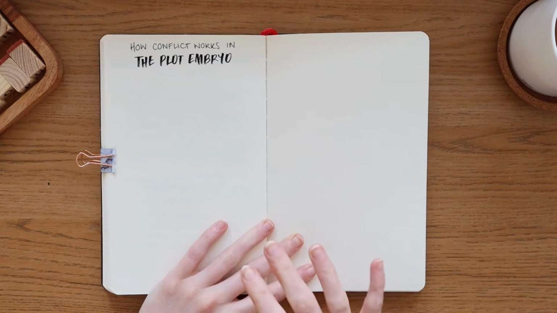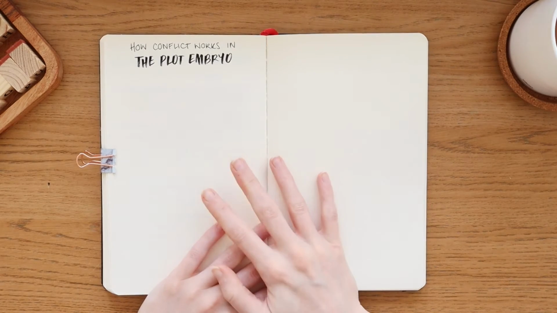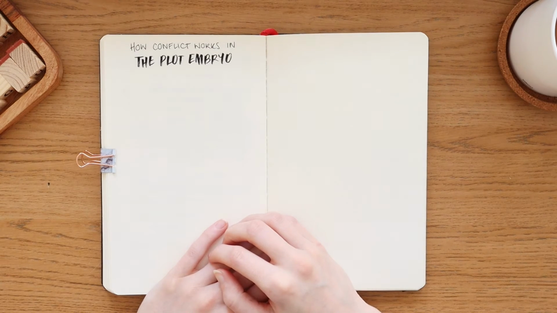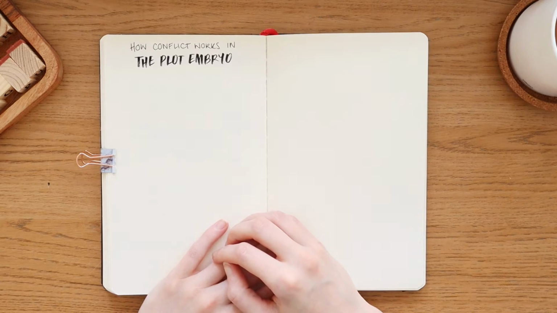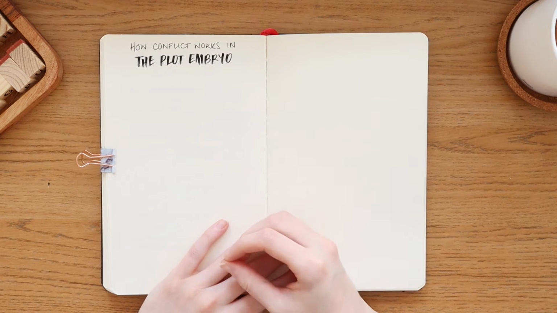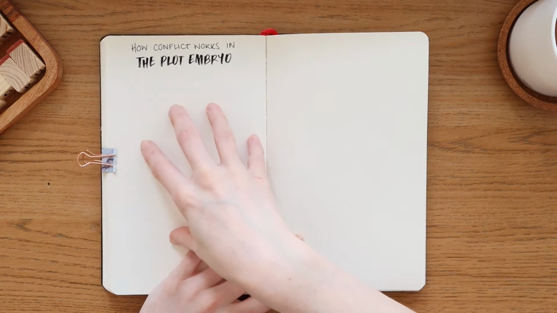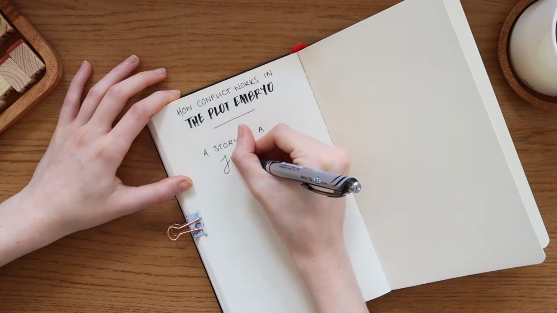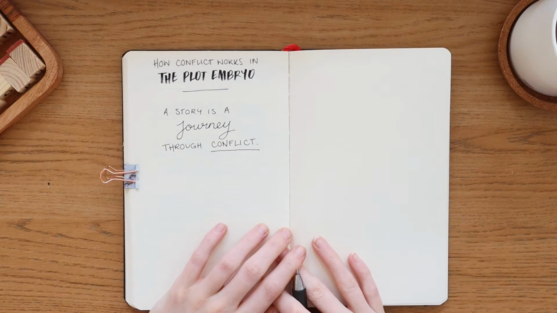So let's now look at how conflict works in the plot embryo. Most of us are familiar with the idea of a story as a journey. We may be familiar with the hero's journey, which is the conceptual ancestor of the plot embryo, but sometimes the word journey itself can make us think of a physical journey, of physically travelling from one place to another. But a story is a journey through conflict. In the plot embryo, this metaphorical journey is mapped out spatially.